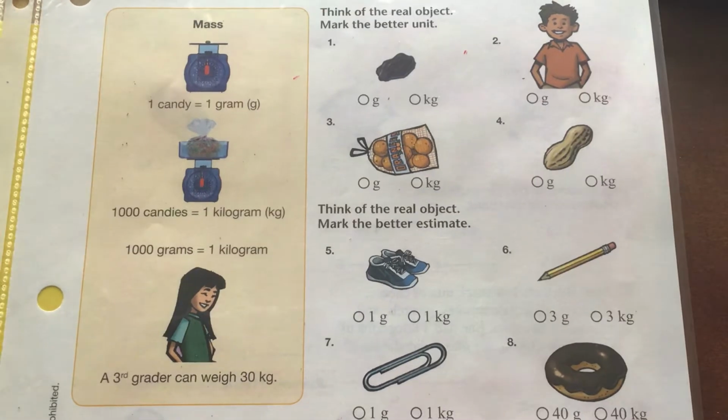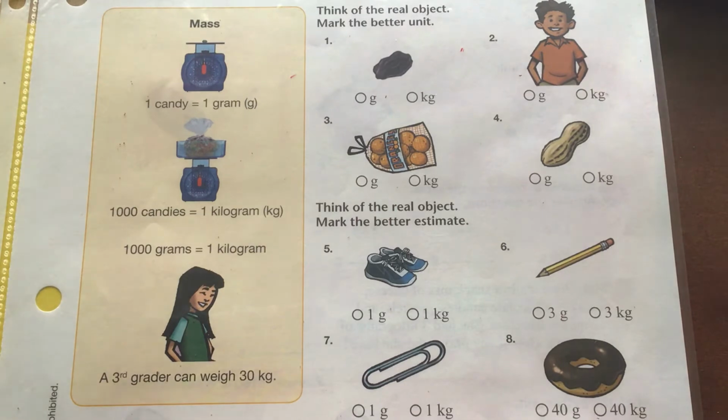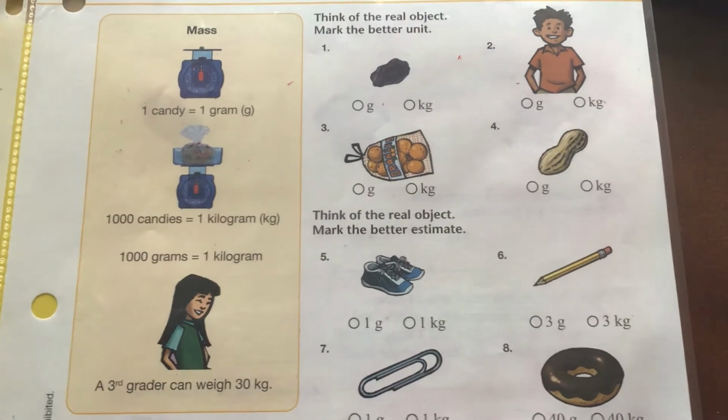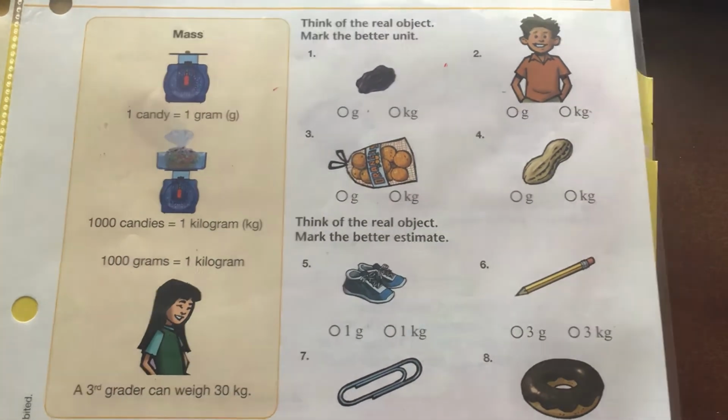So again, here you can look at an idea of what weight is that a third grader can weigh, around 30 kilograms. So again, you get an idea of how grams are different than pounds. You kind of get an idea of what that's like. So let's look at some real life objects and maybe that'll help us.